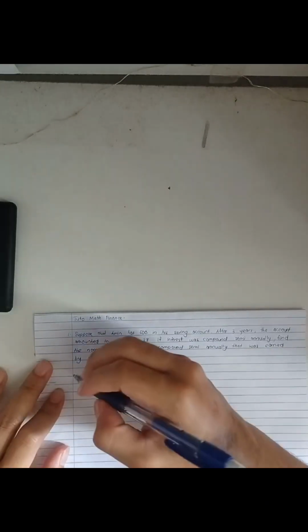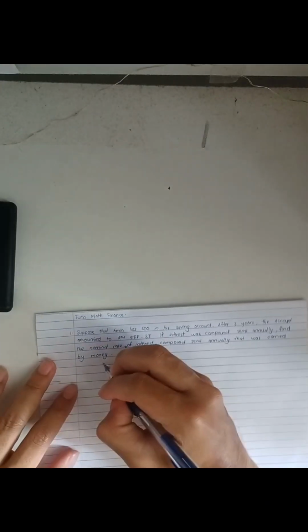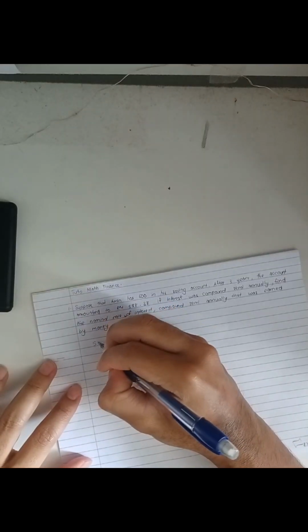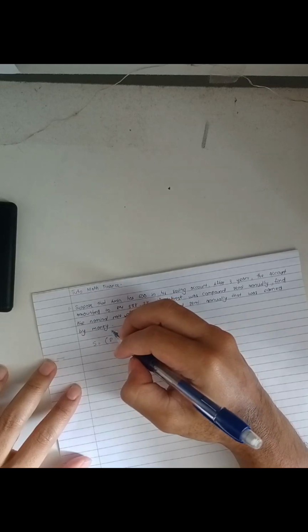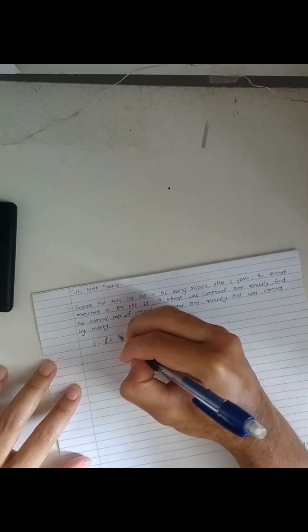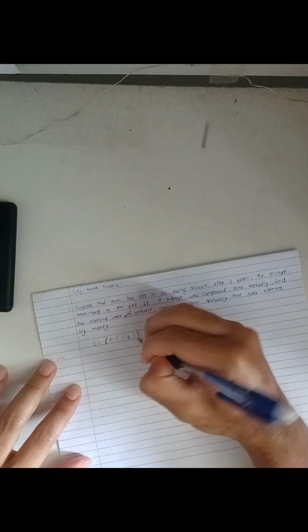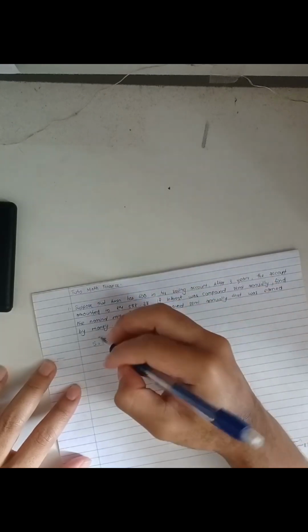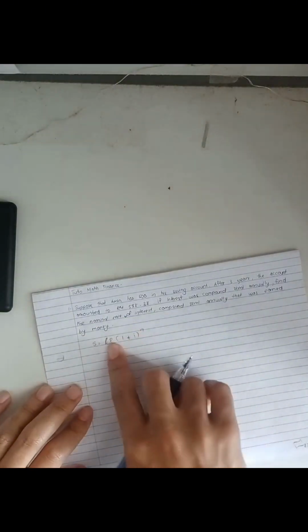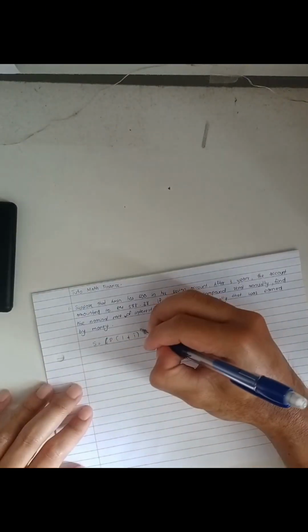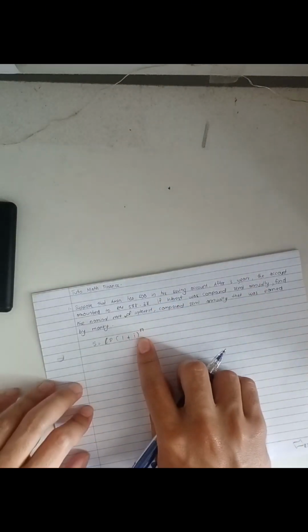First step, we must write a formula, which is S equal to P(1 + i)^n, where S stands for future value, P stands for present value, i stands for interest, and n stands for period.